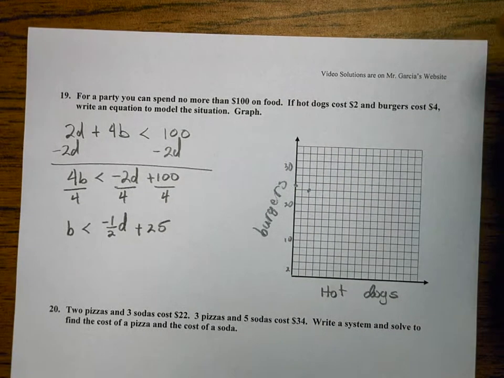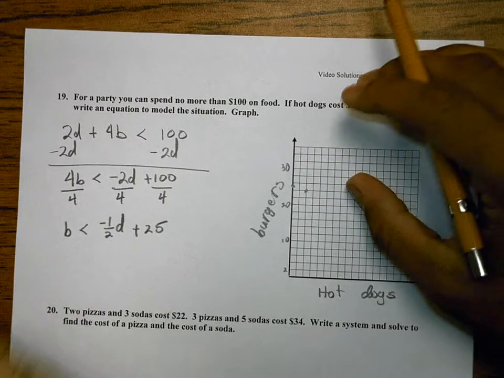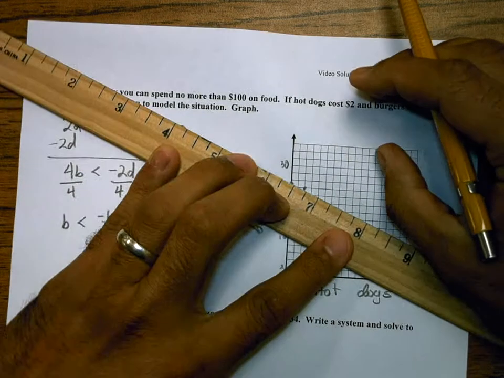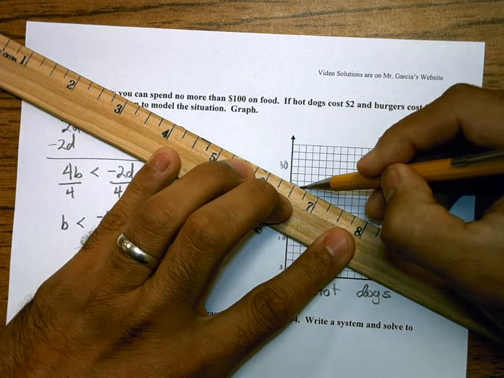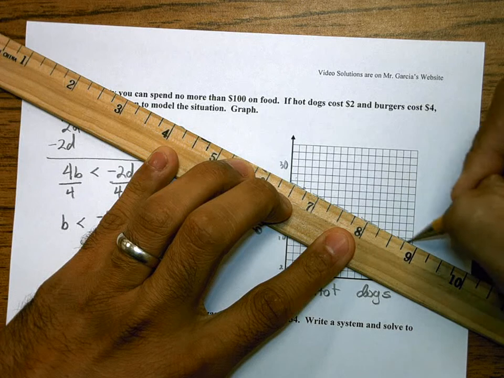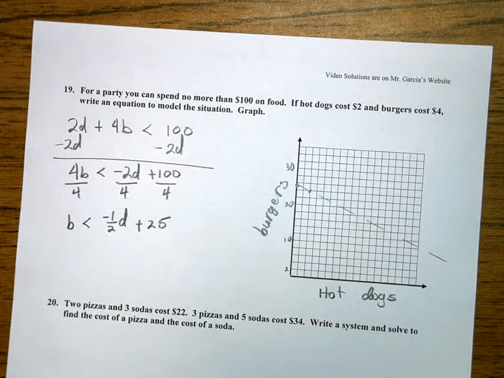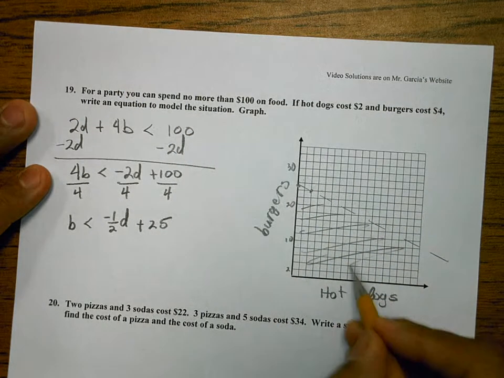Okay. And I cannot hit that line, so this has got to be a dotted line. And everything I spend has to be less than that total. So it's going to look like that.